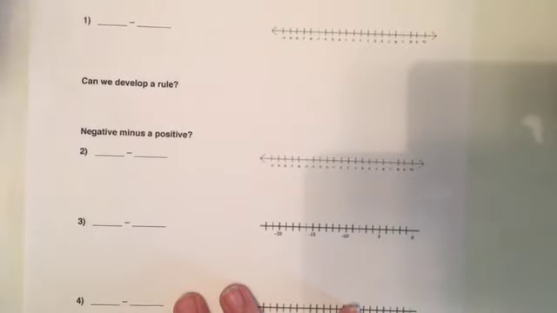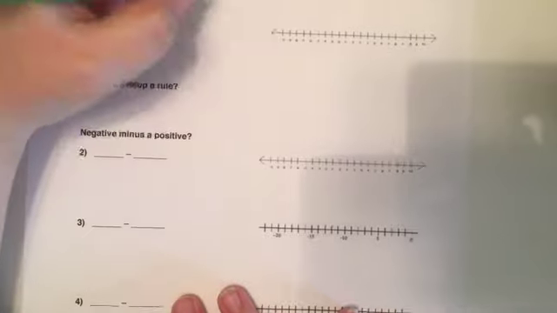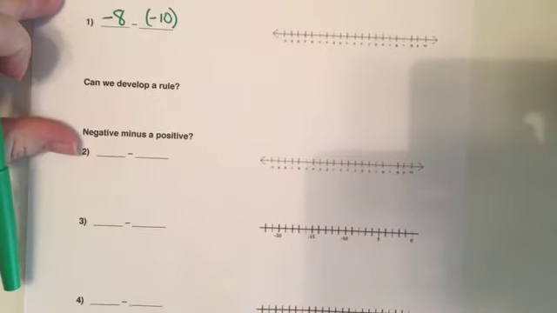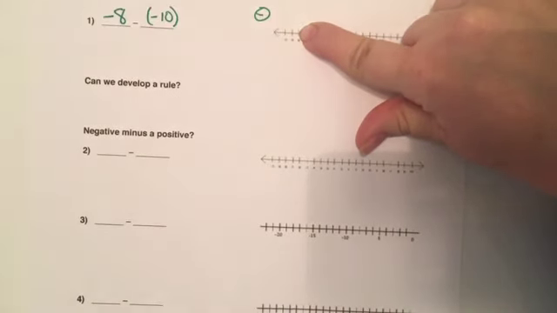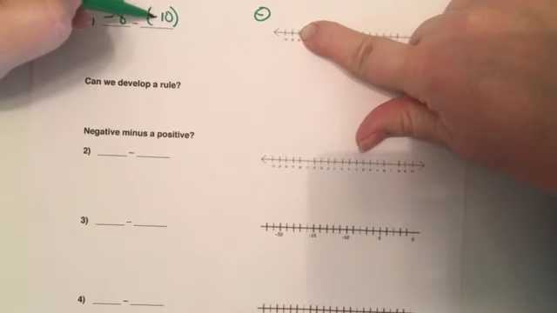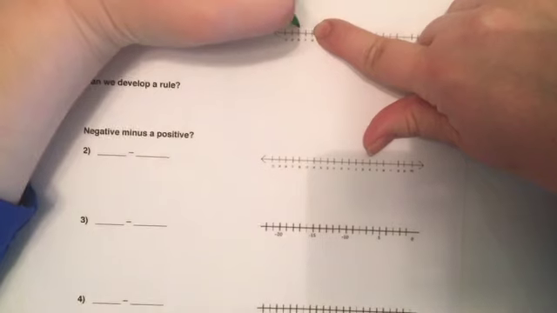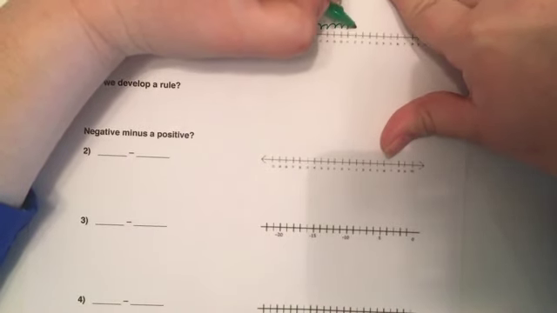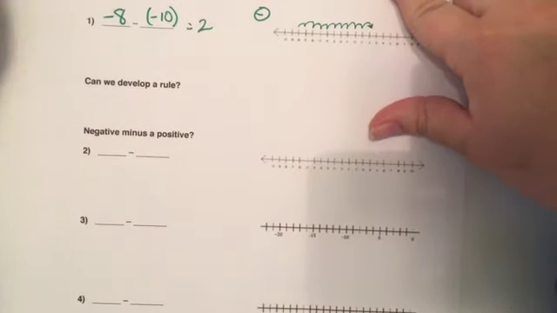Sorry, my numbering is all messed up on the side of the page, but that's all right. We've got negative 8 minus negative 10. So again, we'll start at negative 8. We'll face towards the negative sign of our number line, and we'll move backwards 10 spaces. 1, 2, 3, 4, 5, 6, 7, 8, 9, 10. And you should end at positive 2.